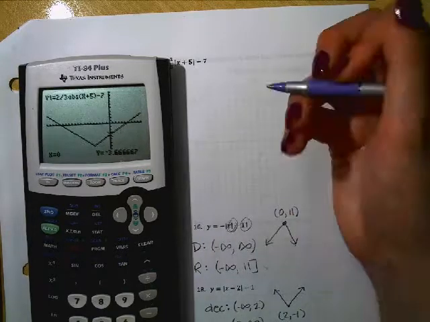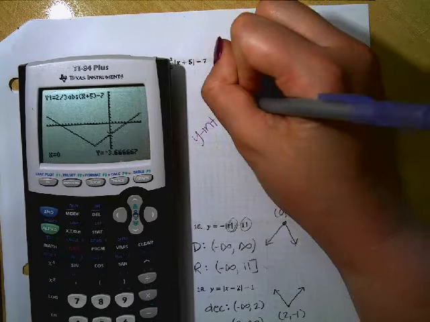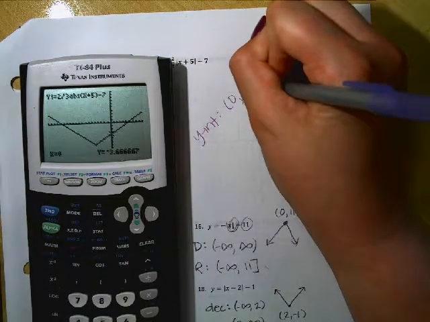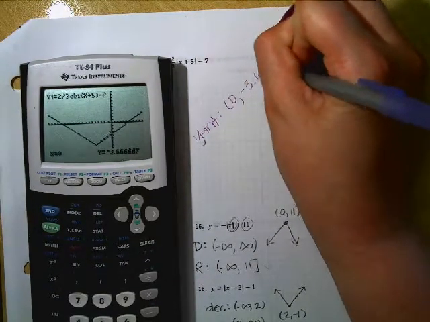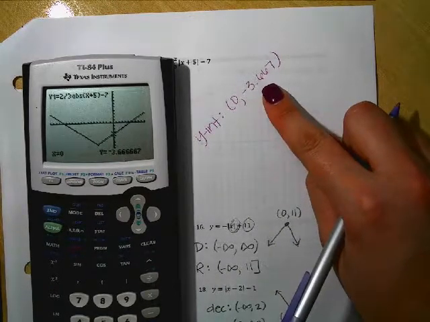Okay, so the y-intercept, I'm going to go ahead and write it like a point, is (0, -3.667). We're going to get in the habit of always rounding to 3 decimal places. So unless I tell you something else, go ahead and do 3. Okay? So there's our y-intercept.